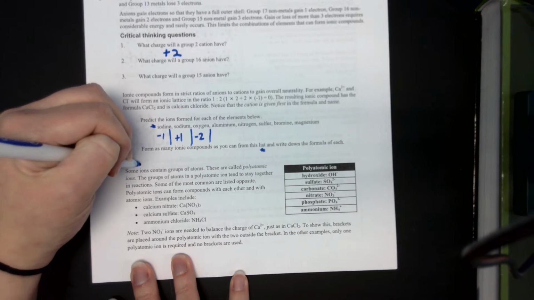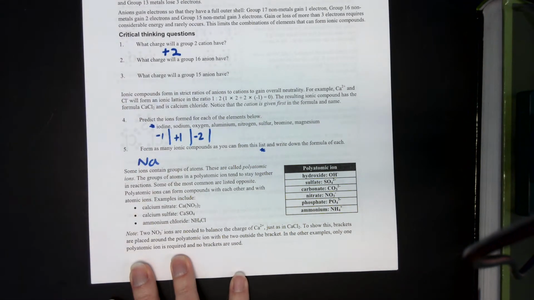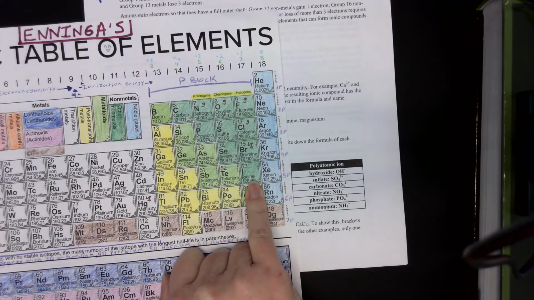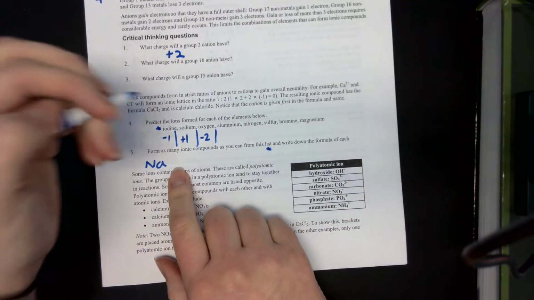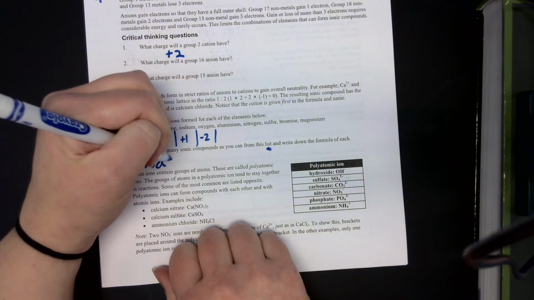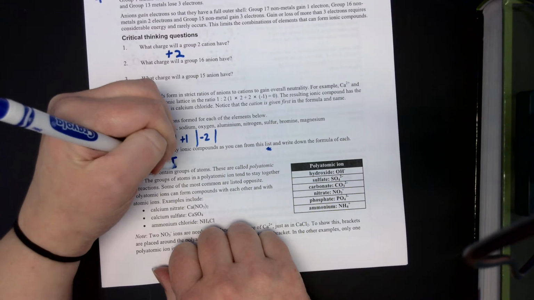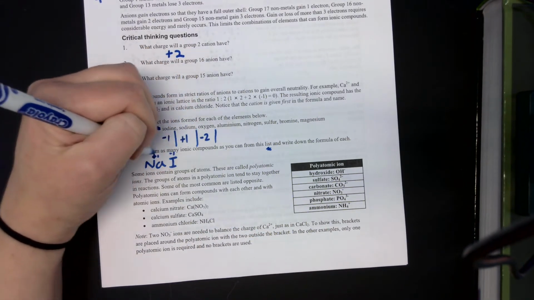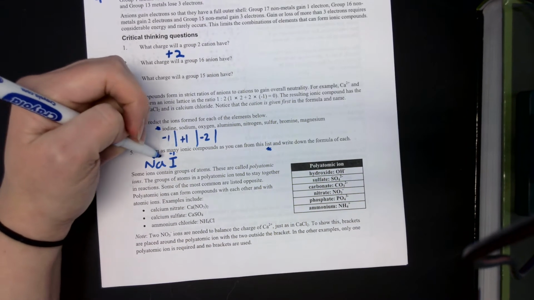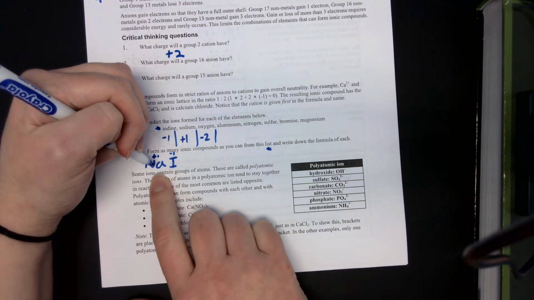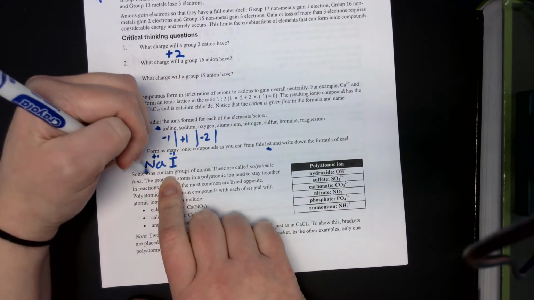So you have sodium. That's its symbol. And then iodine, it's down here. It's I. Sodium is a +1, and iodine is a -1. If we add the charges up together on top, they equal 0. +1 plus -1 equals 0, right? We don't need to have more than one of each of these, so this is the formula, NaI.